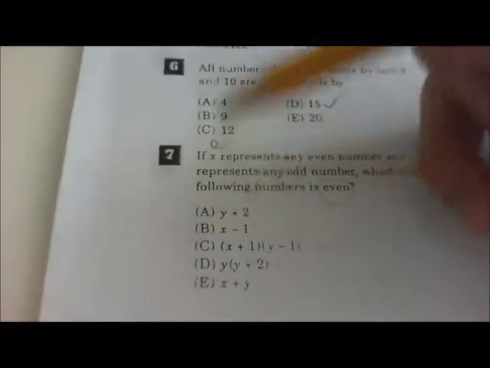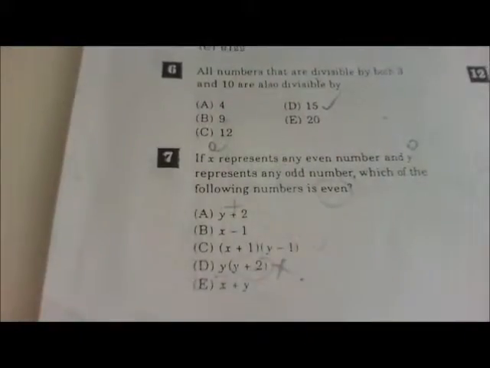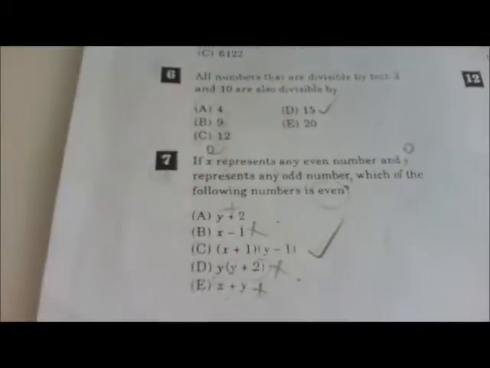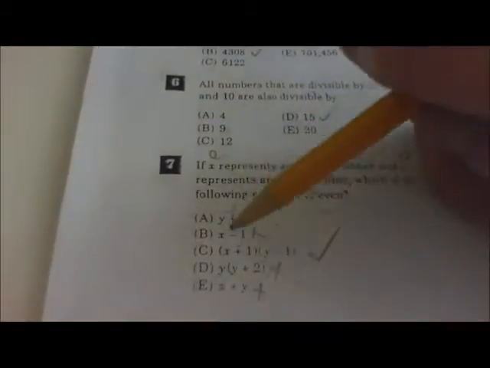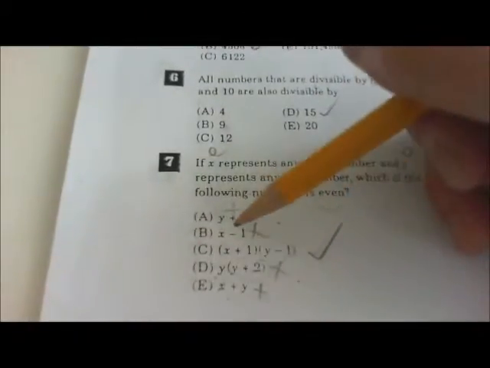Y is odd, odd plus even is odd. So this is out. So you look at this, Y plus odd times odd is odd, this is out. And even minus odd is odd, this is out. Even plus odd is odd, is out. The answer is to be C in this case. So you notice that even plus odd is odd, odd minus odd is even. Even times any number will be even.